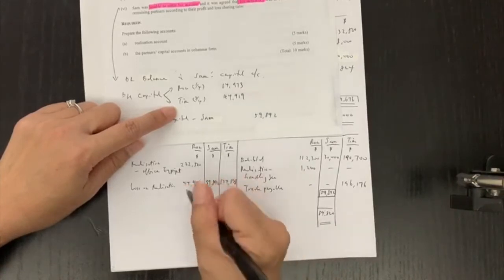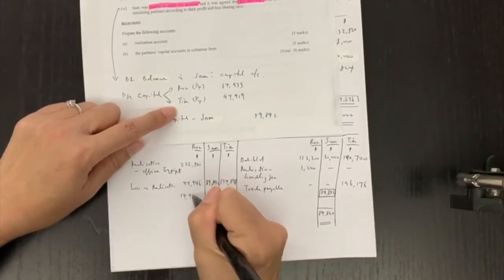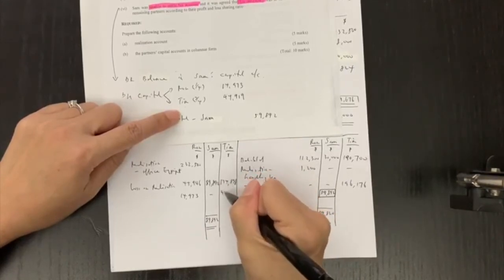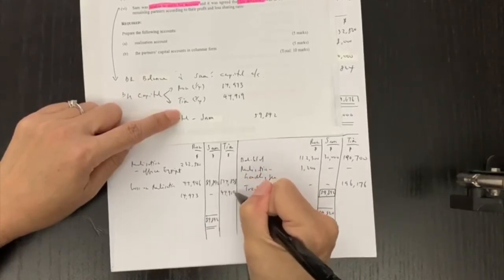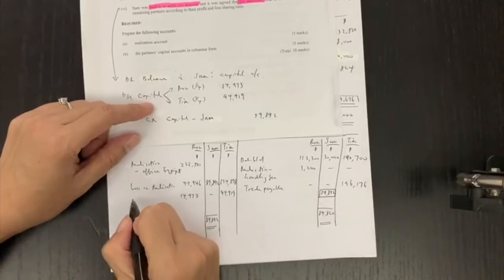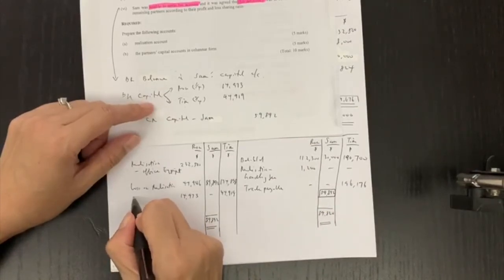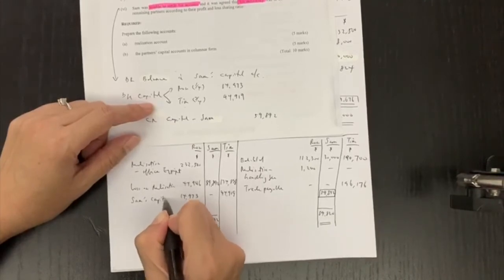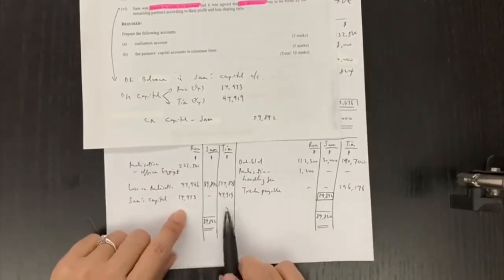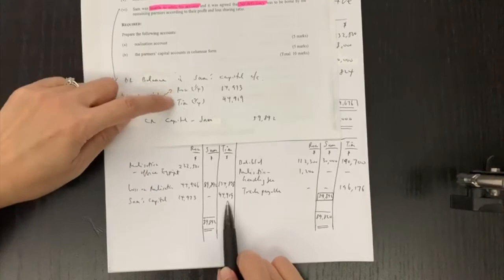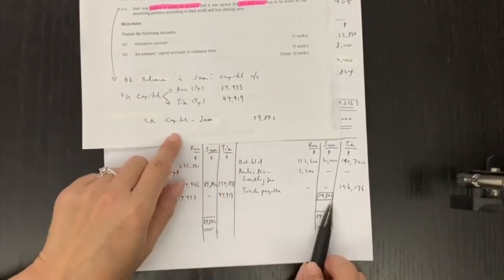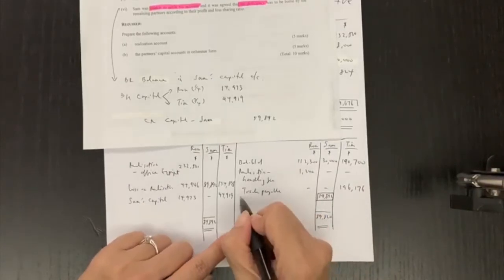Ron 14,973 and Tim share this 44,919. So whose capital? So this is Sam's capital for the deficiency. So debit Ron and Tim, and credit Sam's capital by the other two.